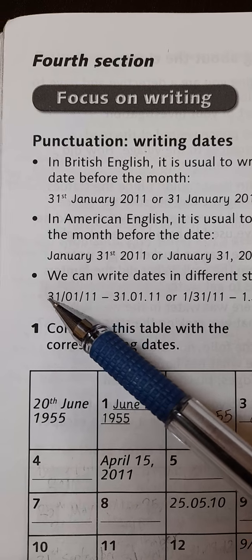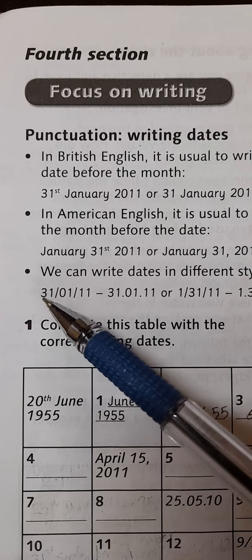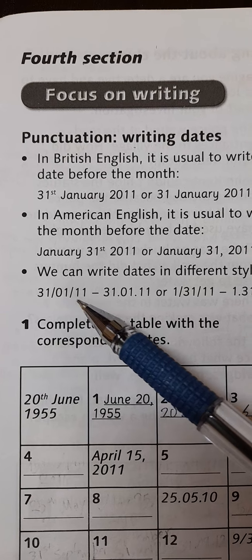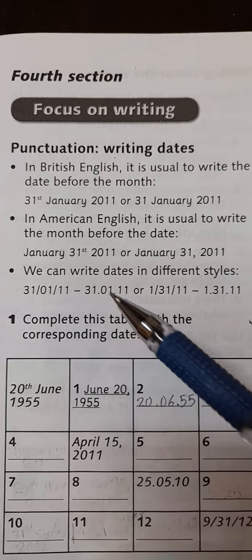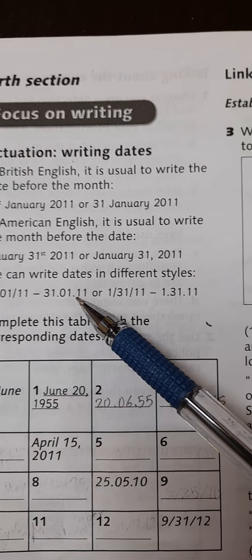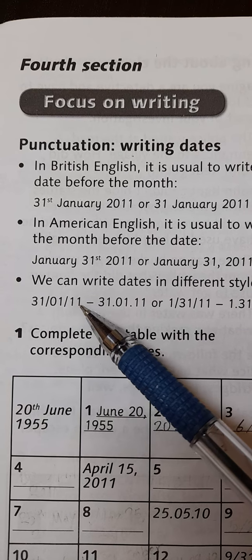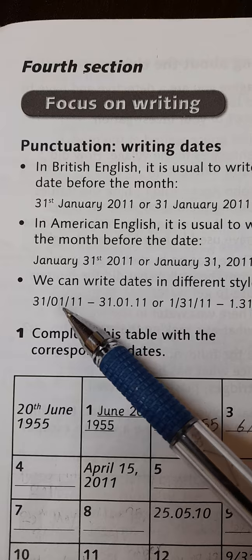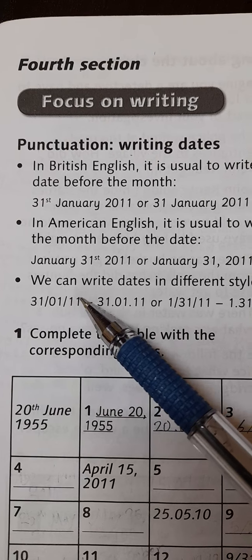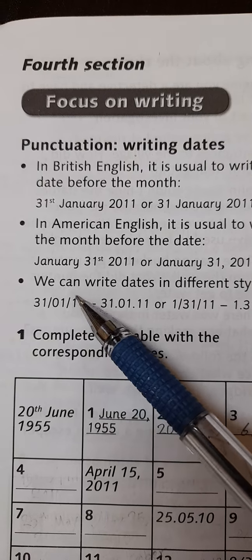We start with the days, 31, and the month and the year, 31 of January 2011. Pay attention, we write 2011 as just 11. So again, 2011 we write just 11.